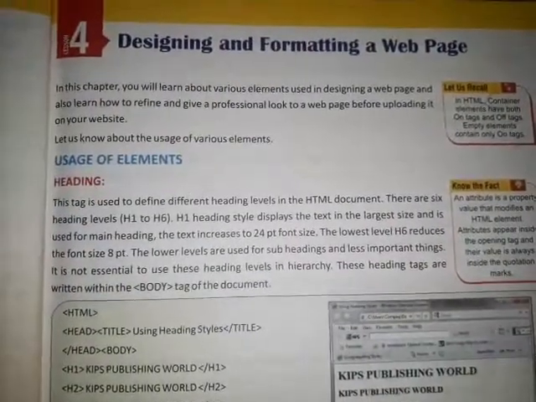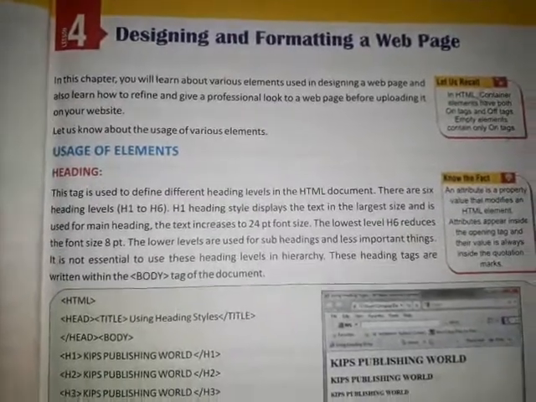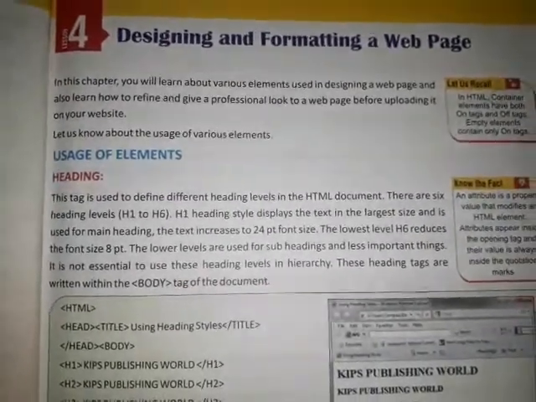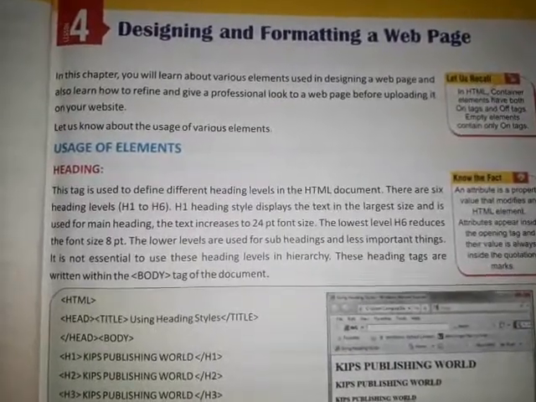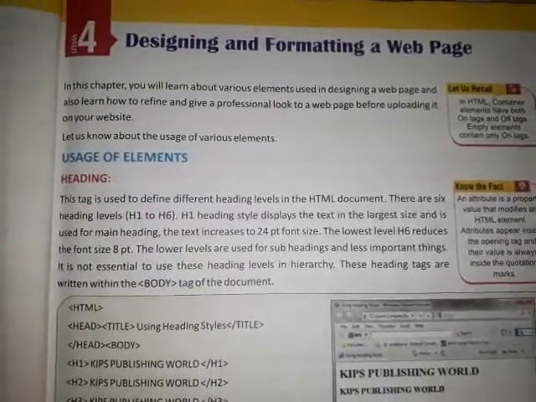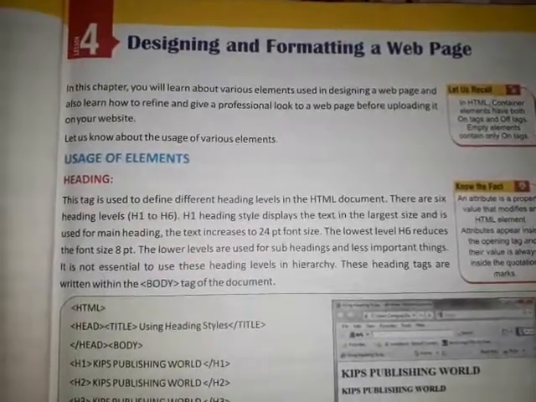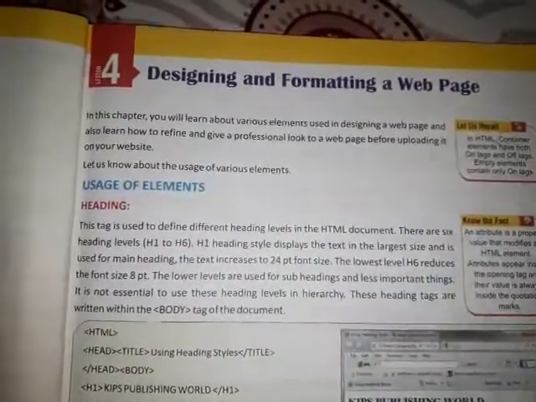Good morning, students. We have finished our three chapters already, and in our last class, I gave you the question answers. I hope that all of you have written the question answers and have completed your classwork copy as well.